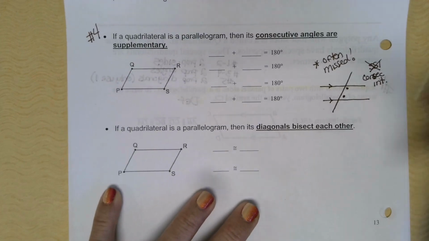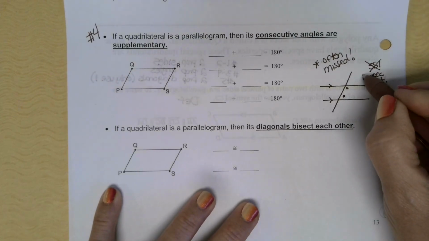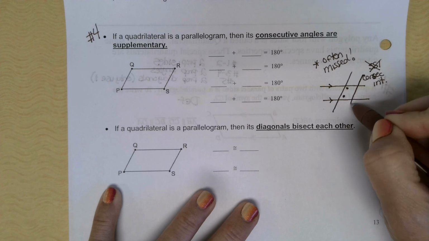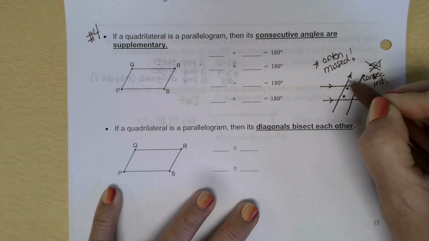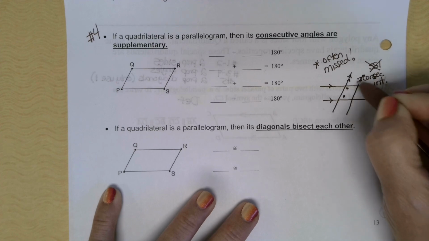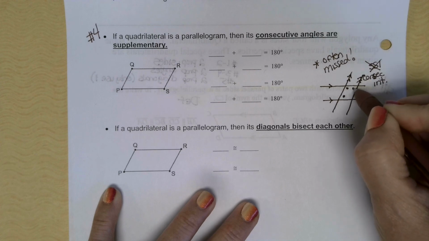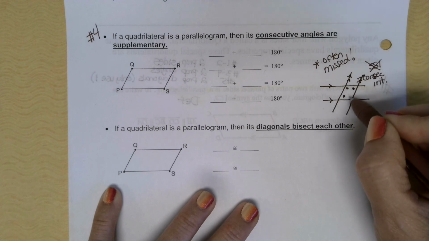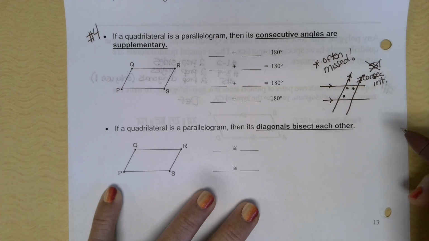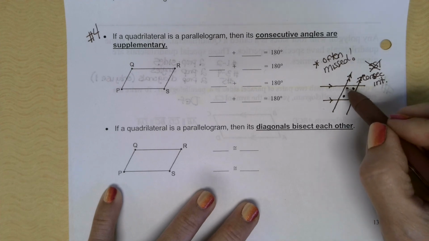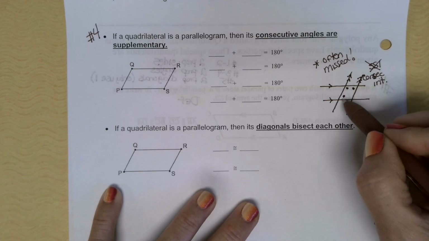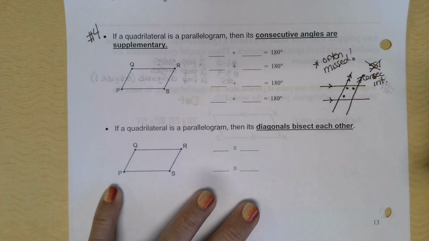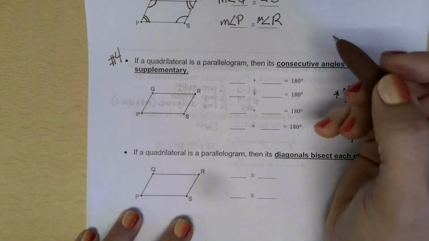So consecutive interior angles are supplementary. If I were to make another parallel line, so now these are parallel, we also have consecutive interior angles going this way. So we have 4 pairs of consecutive interior angles, and you are always going to have a big angle and a little angle. Big angle and a little angle are always going to add to 180.